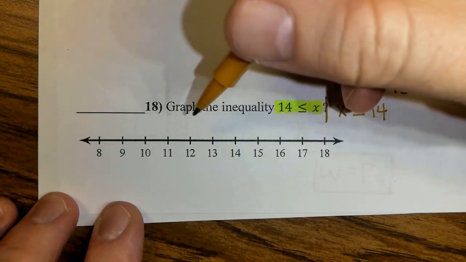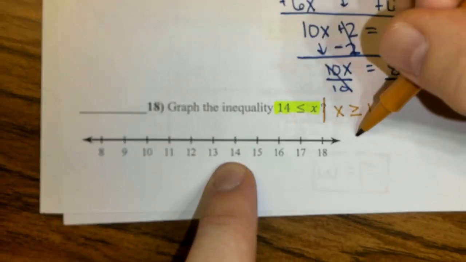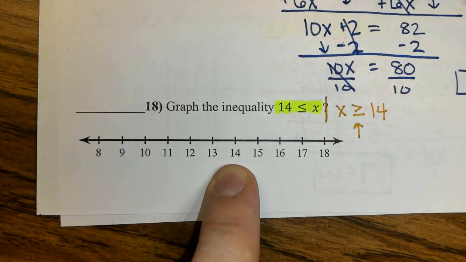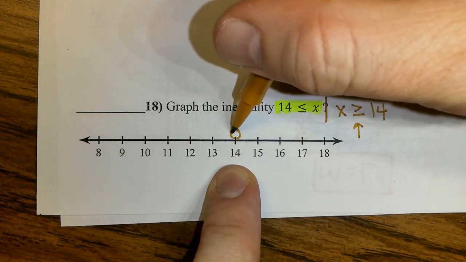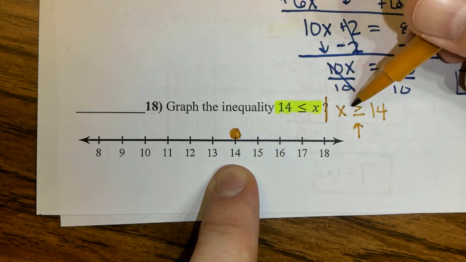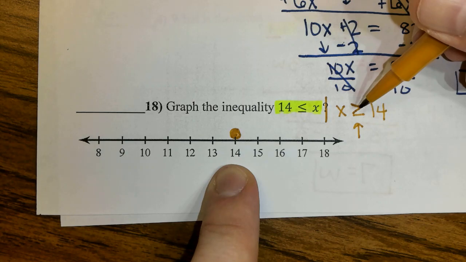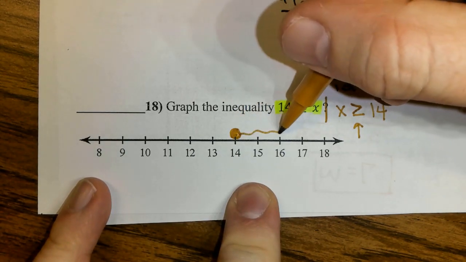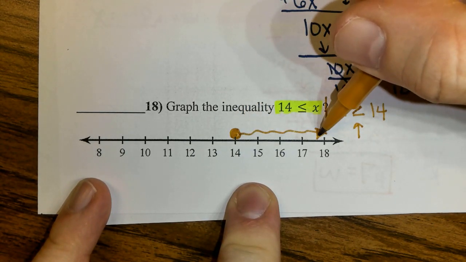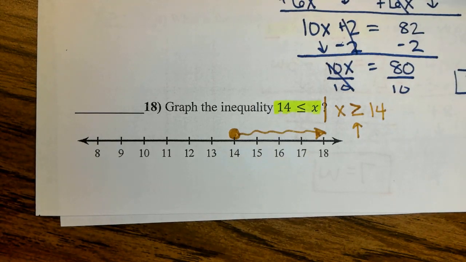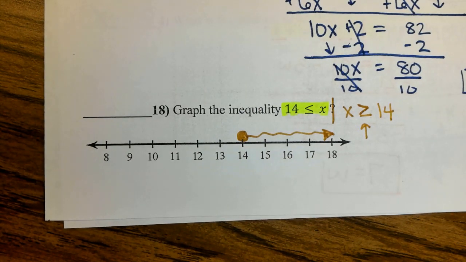All right, so I have 14. Here is 14 right here. My sign is underlined on this one. Underline means closed circle. And see how it's greater than? That means it's going to the right. Okay? And, oh, that's it. That's my answer. Okay, that's probably a multiple choice one, so you're just choosing the right one.